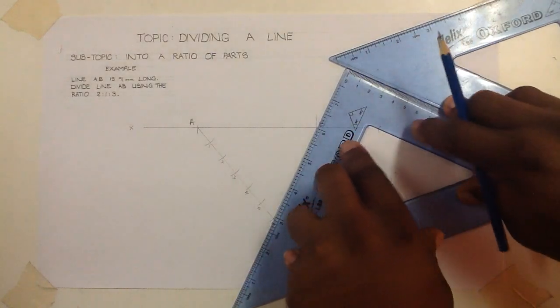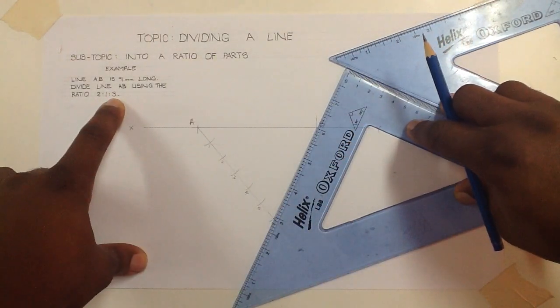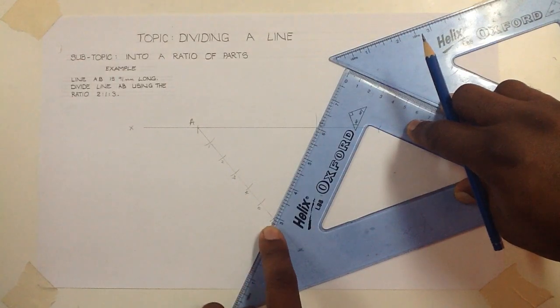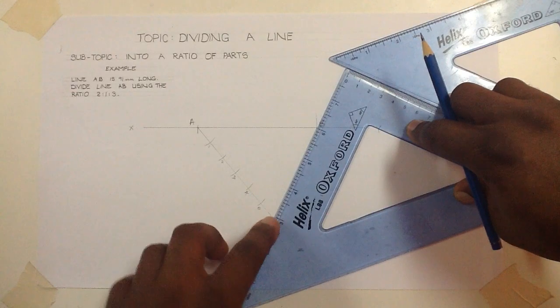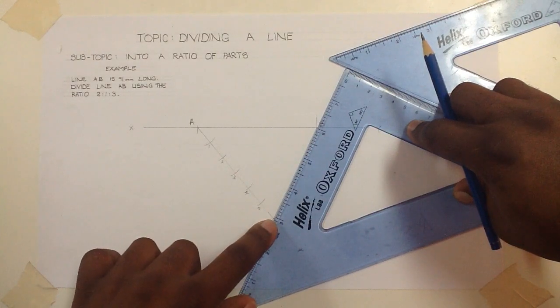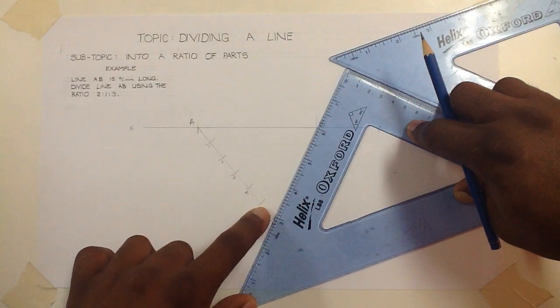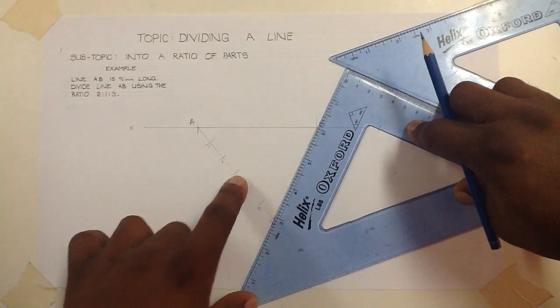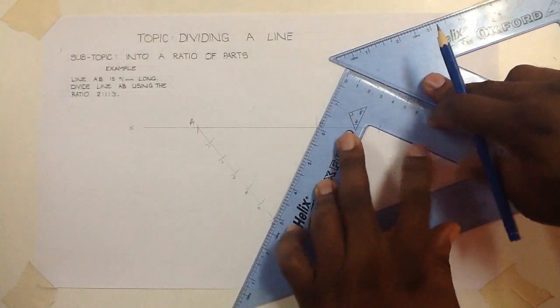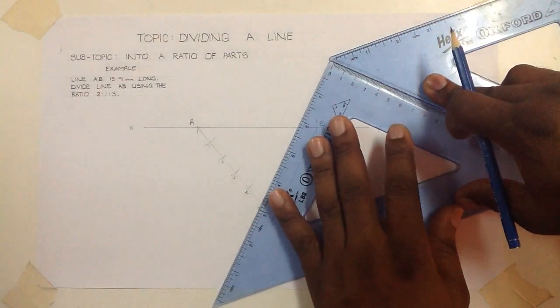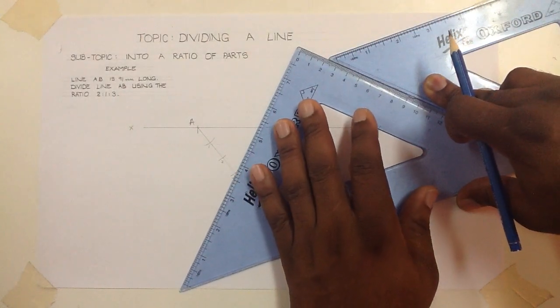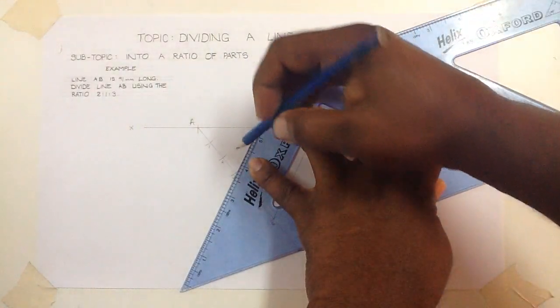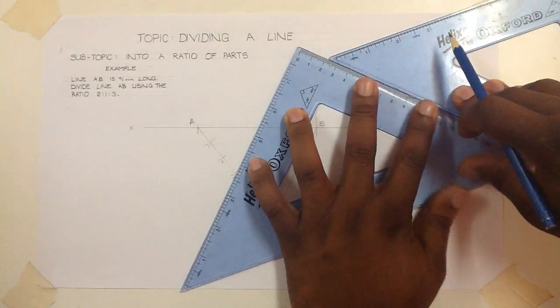And we are going to move, this time using the last number in the ratio, in a counterclockwise or right to left direction. So we're going to count from point 6 to point 3. This would be 1 unit to 3 units. And so we slide our set square 3 units away from the reference line, or 3 spaces away from the reference line.